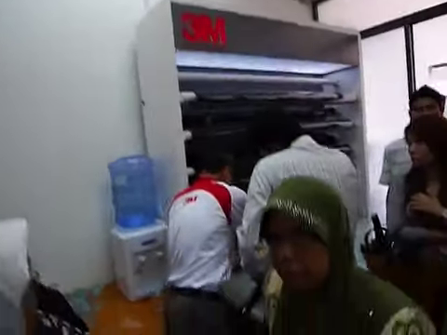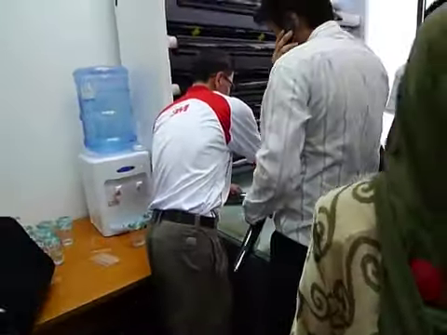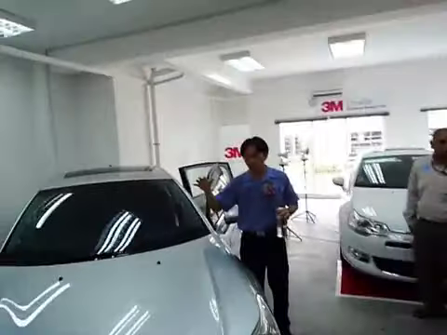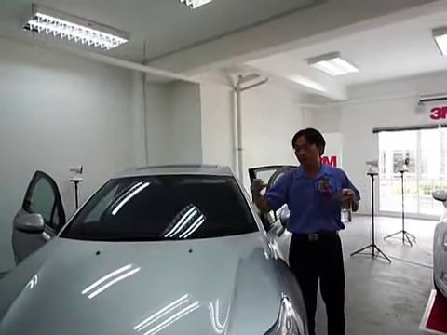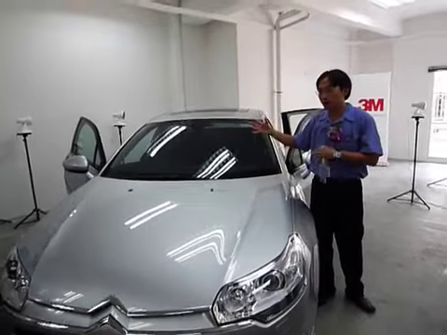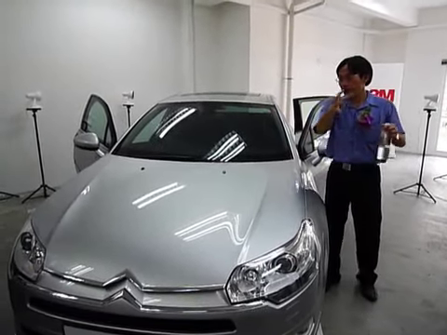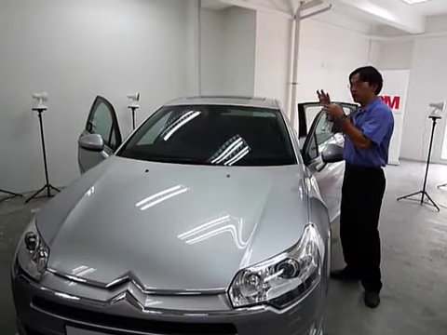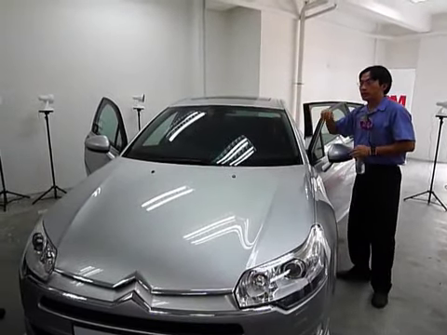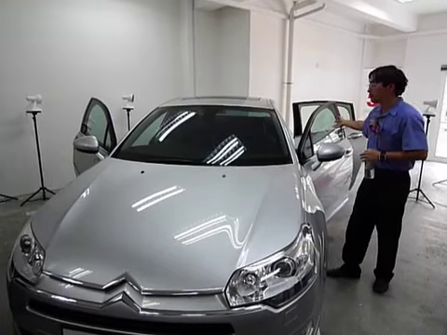Every time a customer comes, they take out the template suitable for the special type of car, cut the film there, and then bring the film here and put it inside the car, and then they start to clean the glass.